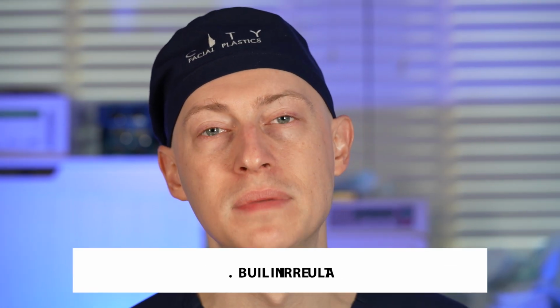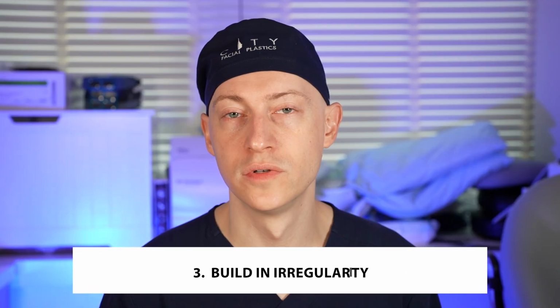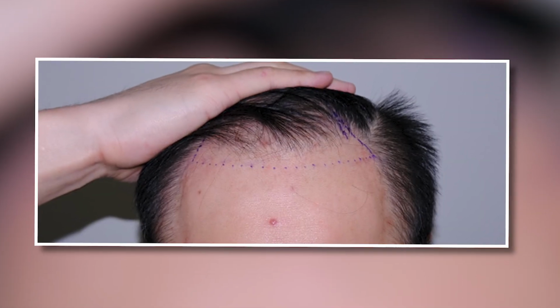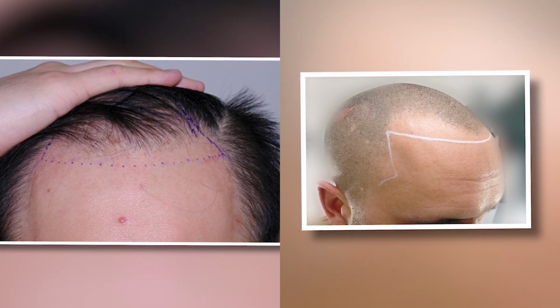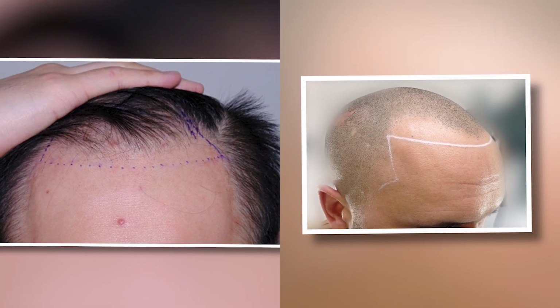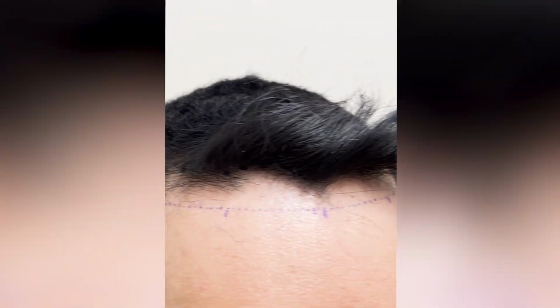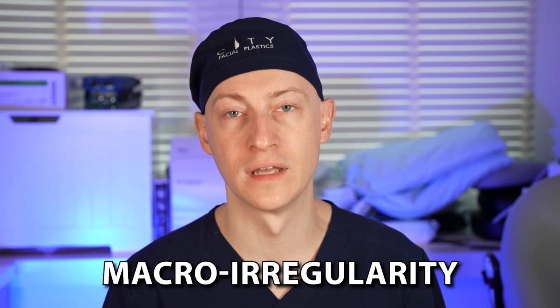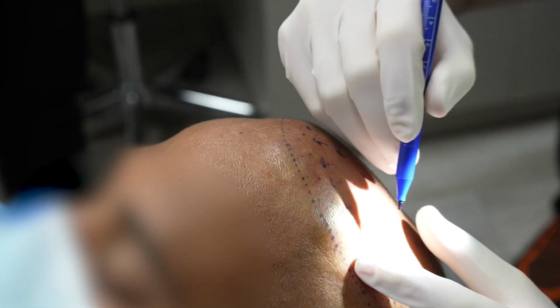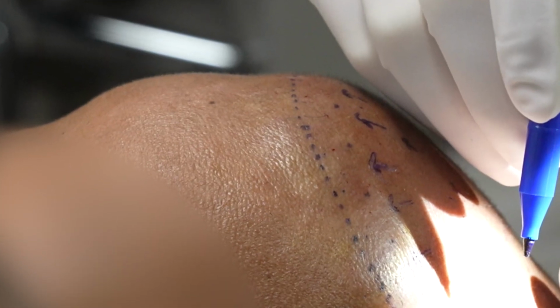The third way that we recreate natural hairlines is to build in irregularity. One way to ensure irregularity is to use dots instead of those thick marker lines at the hairline, so that you're essentially forced to create that irregularity in between those dots as you work. My other technique is to use small vertical drop down lines randomly placed along the hairline, and that will lead to the illusion of macro irregularity. So again, we have to create macro and micro irregularity, and we want to create a shape without the appearance of an exact line. We don't want it to look fake.